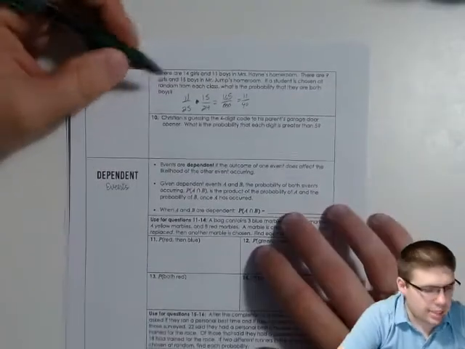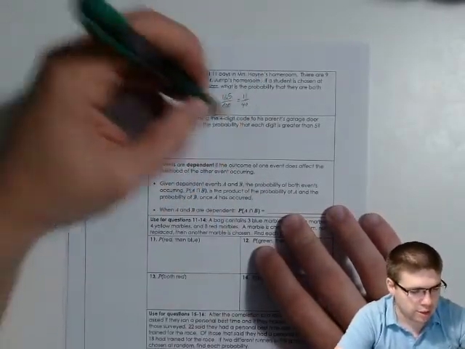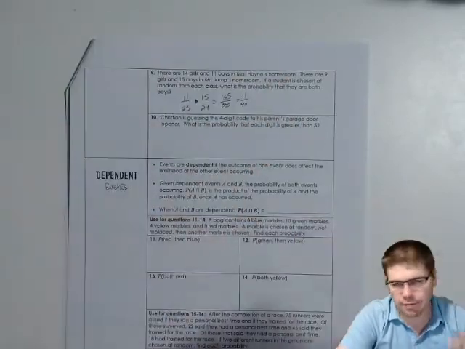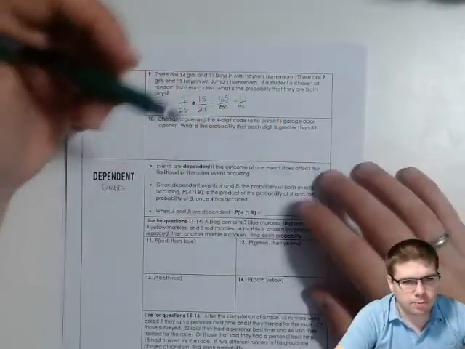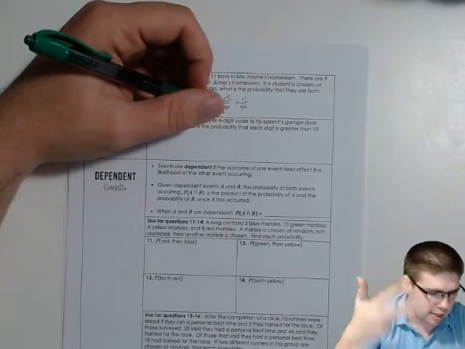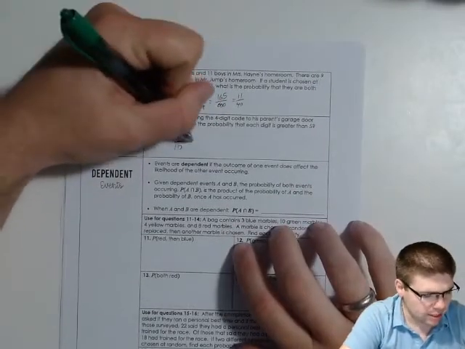All right, and then this last one with independent probabilities. Christian is guessing the 4-digit code on his parents' garage door opener. What is the probability that each digit is greater than 5? So this is assuming he's actually guessing randomly, of course. Greater than 5, so that's 6, 7, 8, 9. Those are our digits. So 4 out of 10, and it's going to be 4 digits.